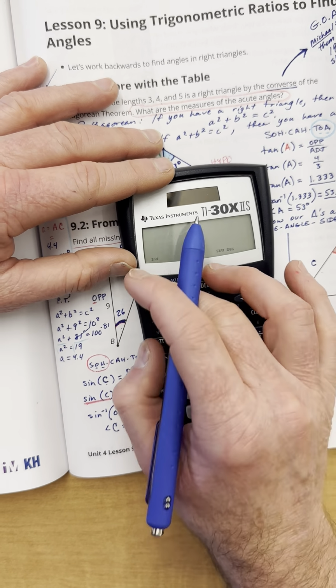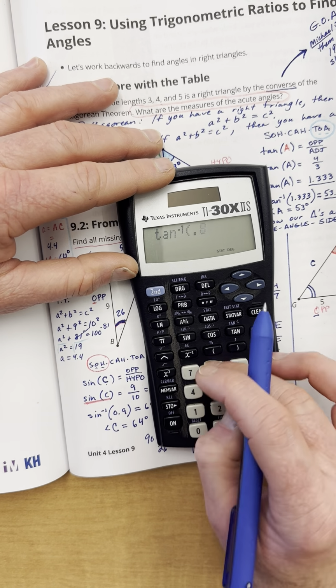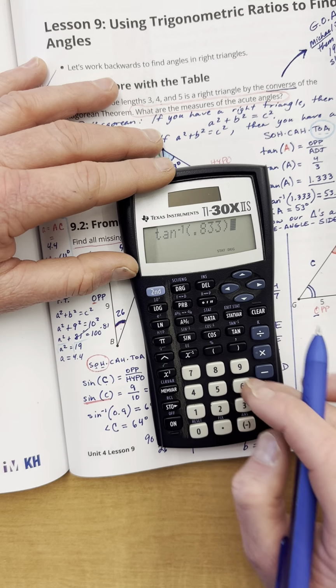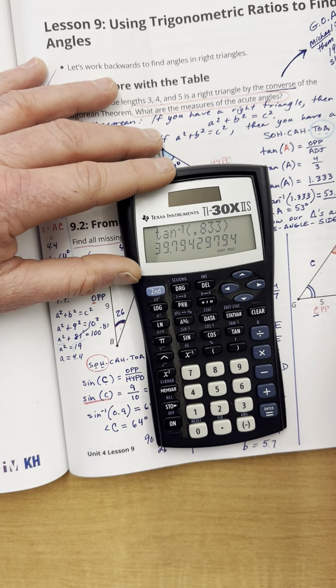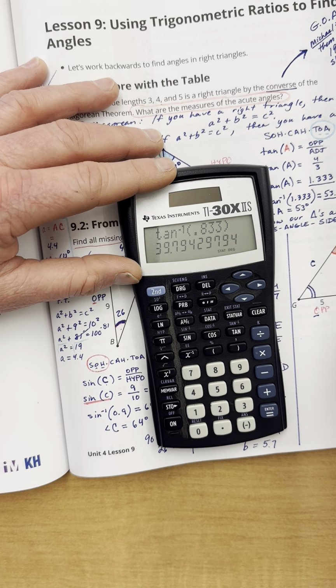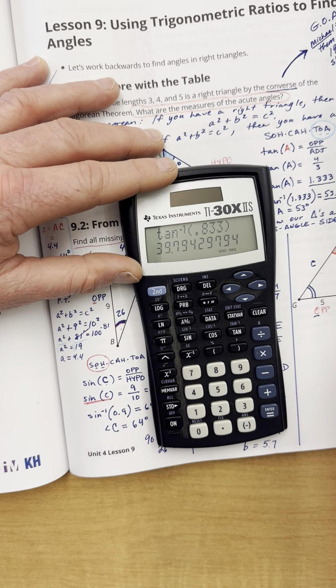Let's find out. Second tan 0.833, close your parenthesis, equals 39.79. 39.79 degrees equals angle C. That's a 7, so you round up. So 40 degrees equals angle C.